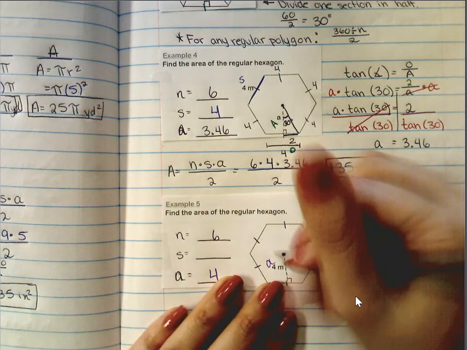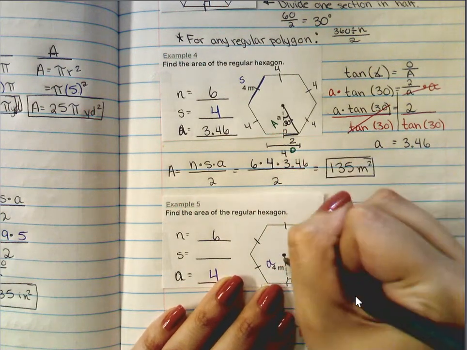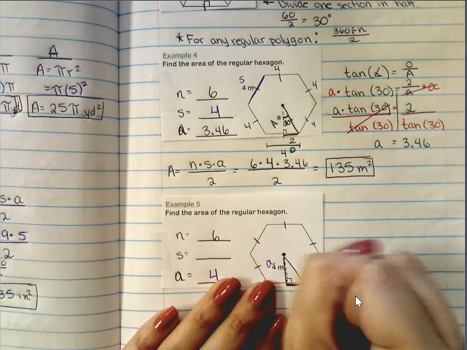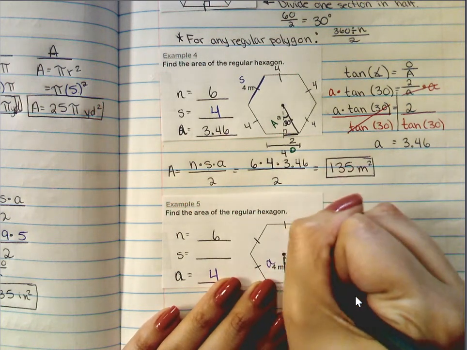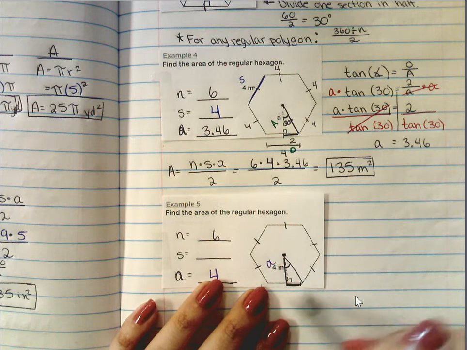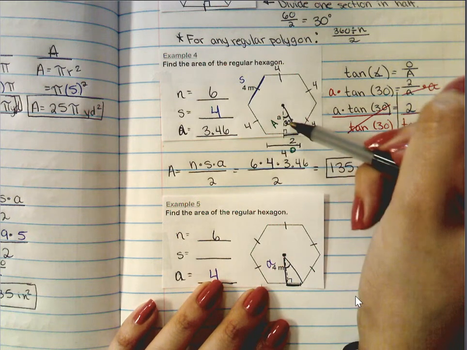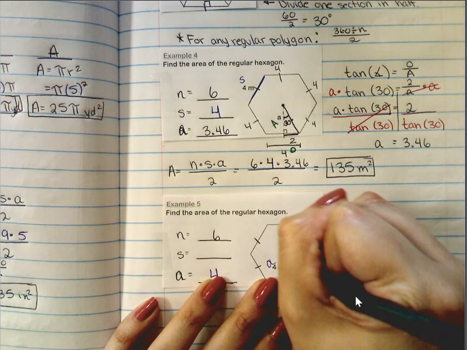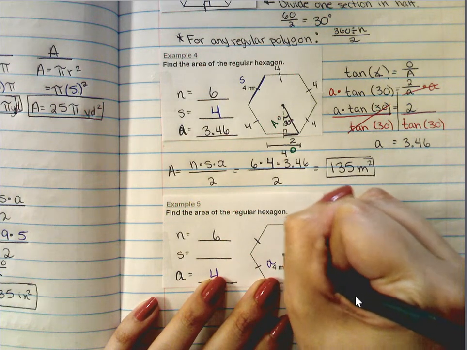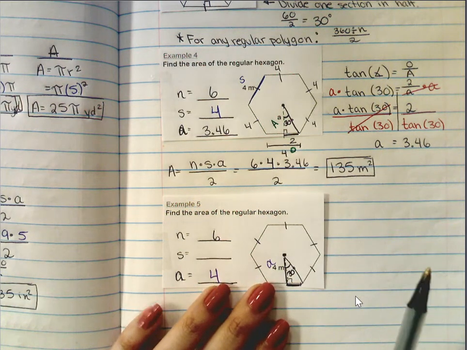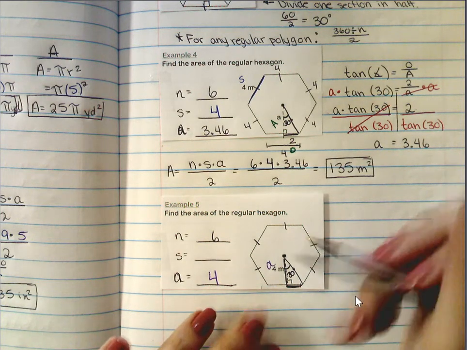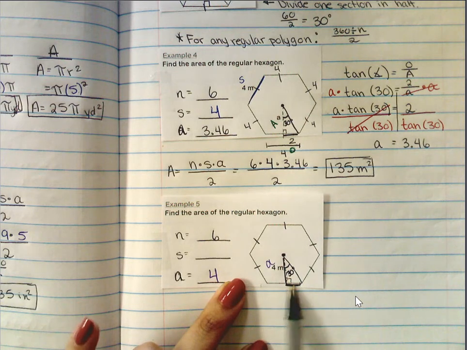So I'm gonna create my little triangles right here. My shape is still a hexagon, so that central angle right here, it's still 30. So right here, 30. Okay, and so I'm trying to find the side. So this is going to be the side that I'm trying to find.